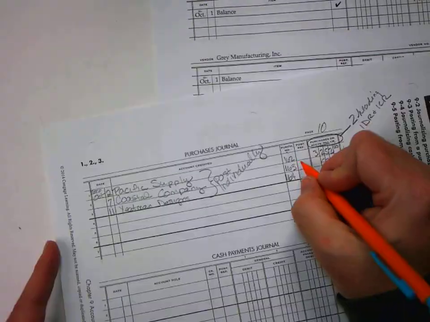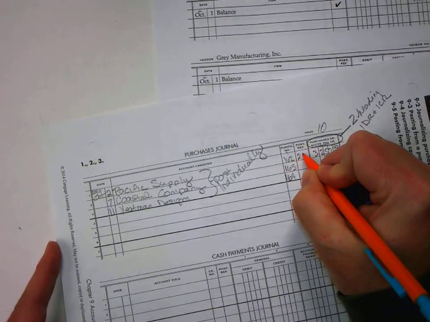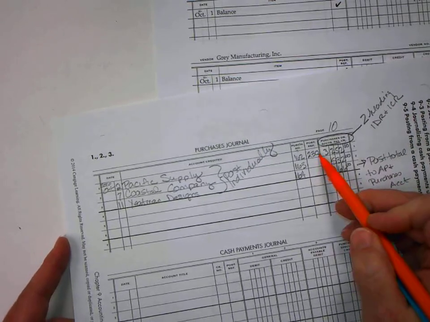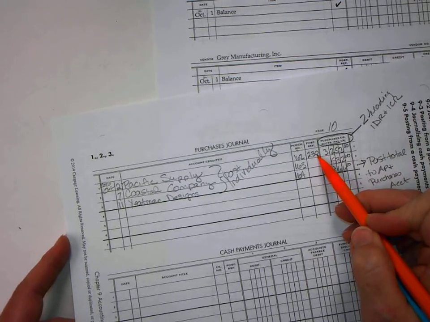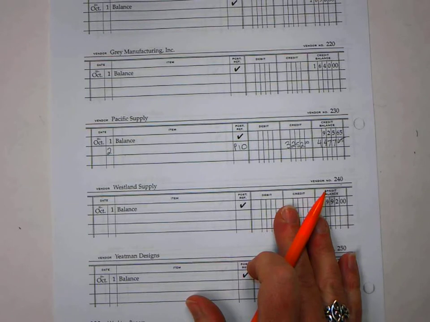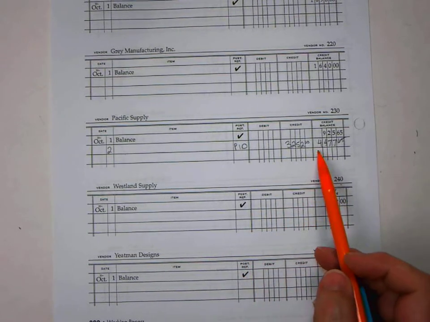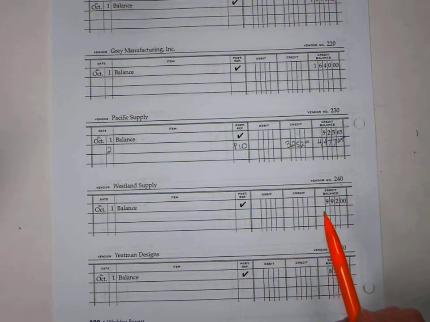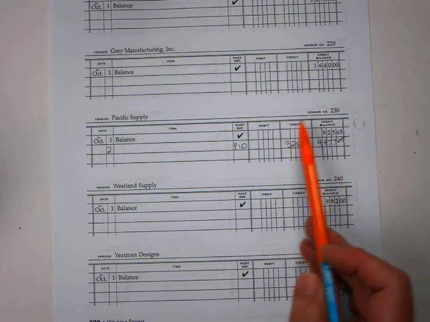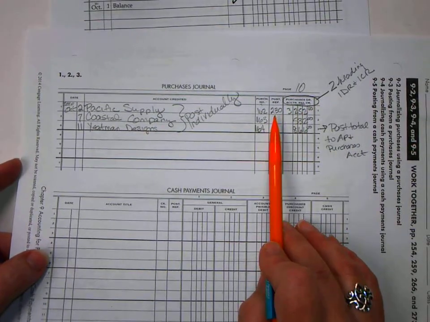When you come back over here, we will put 230 here to finish our posting. Oh, did I move that over? There's our totals if you missed seeing that. That was off screen. Then vendor 230 to finish my posting here.